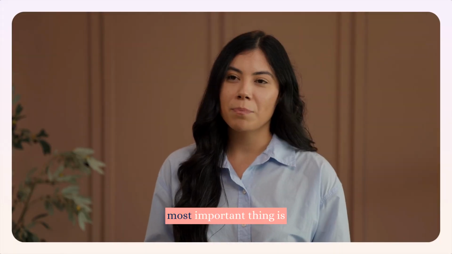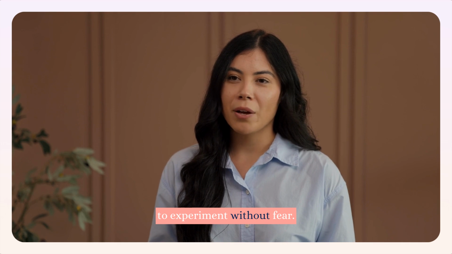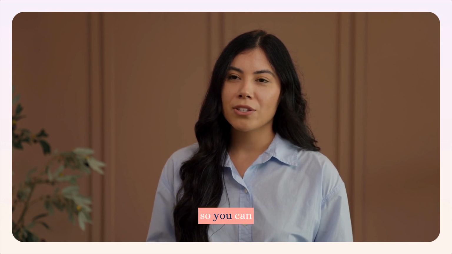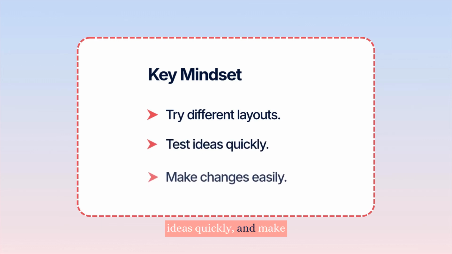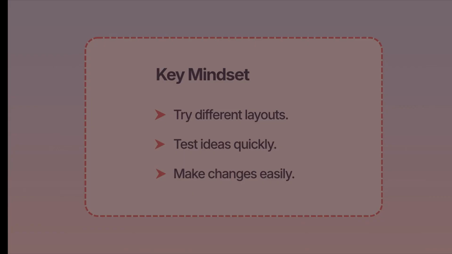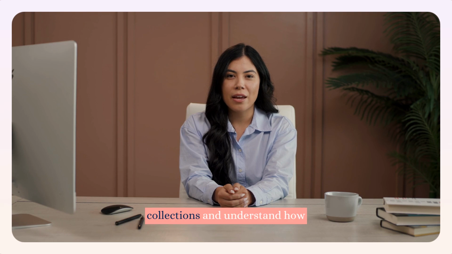At this stage, the most important thing is to experiment without fear. Our blocks are designed so you can. Try different layouts, test ideas quickly, and make changes easily. In the next lesson, we'll go deeper into collections and understand how to scale pages efficiently.